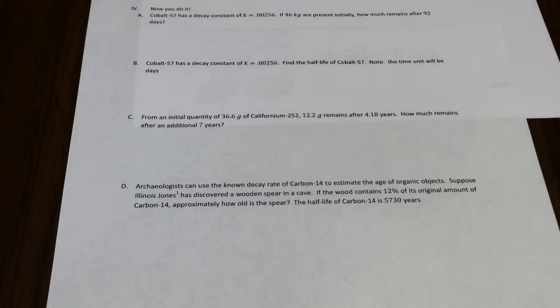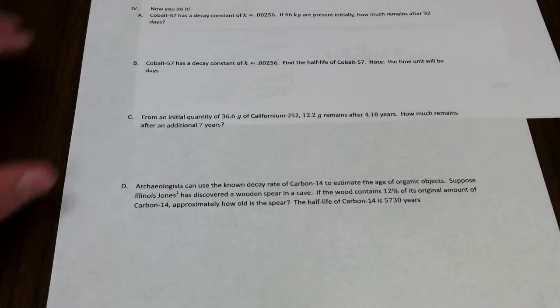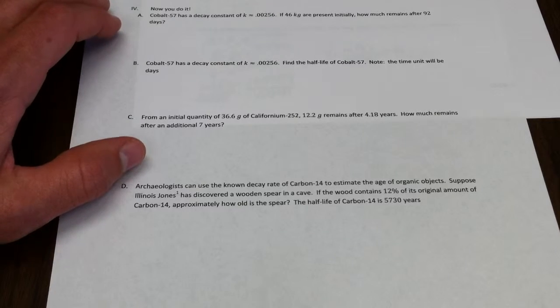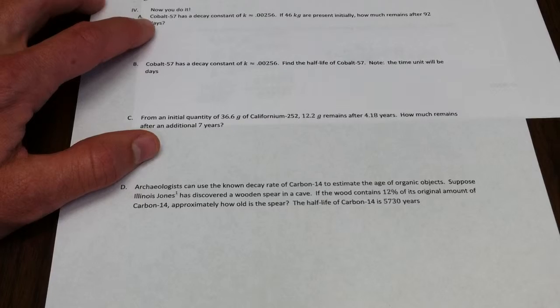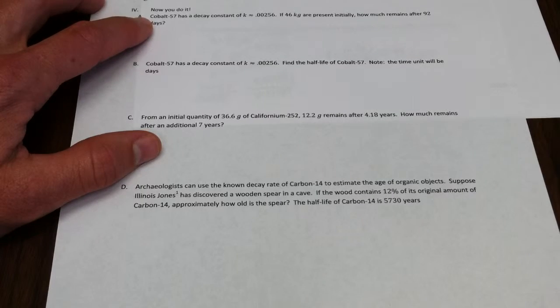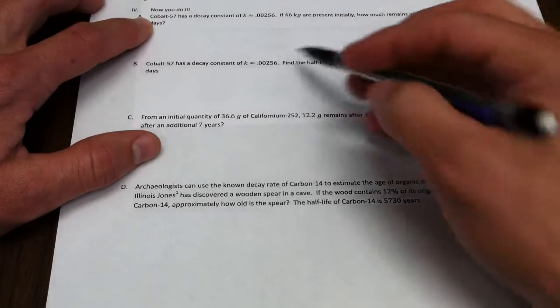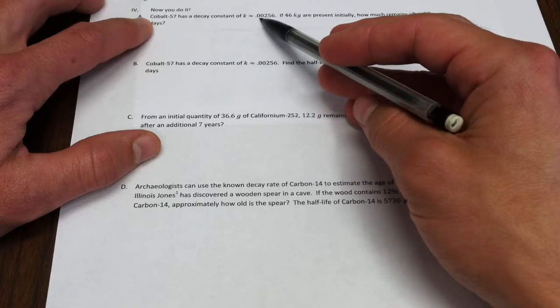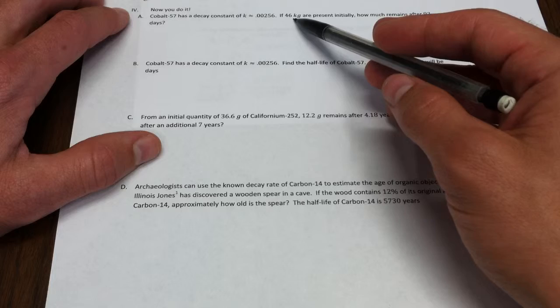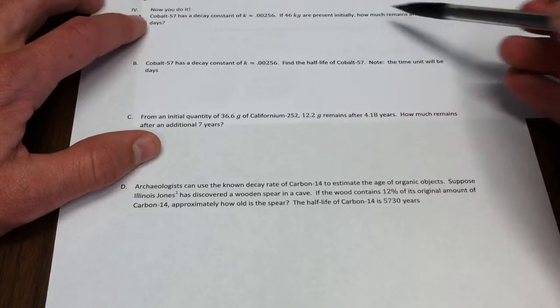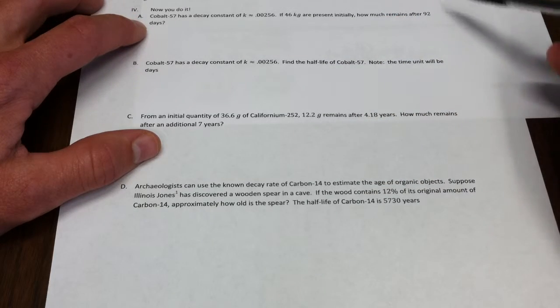Here are the solutions to the Now You Do It part of the Math 138 radioactivity activity. The first one has to do with cobalt 57. If the decay constant is 0.00256 and 46 kilograms are present initially, what remains after 92 days?